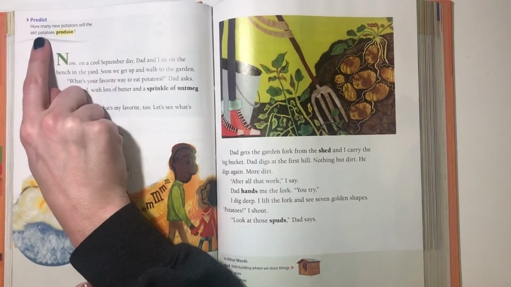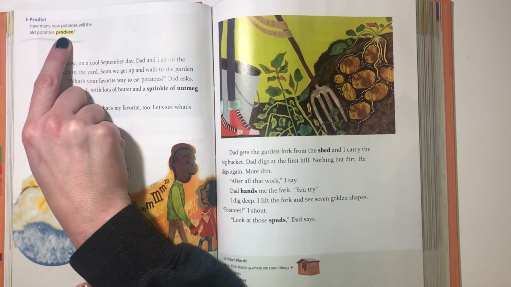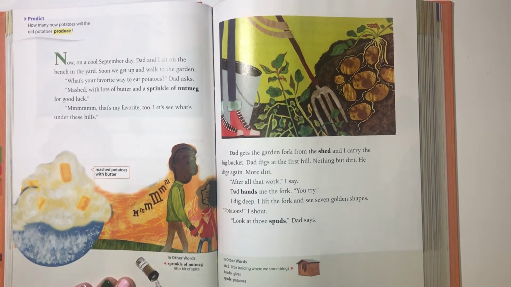Okay, now we're going to make a prediction. How many new potatoes will the old potatoes produce, or make? Think of it in your mind. How many new potatoes will the old potatoes produce?